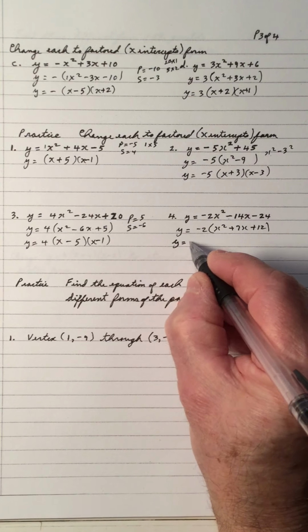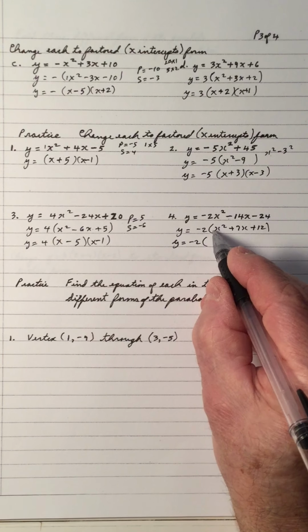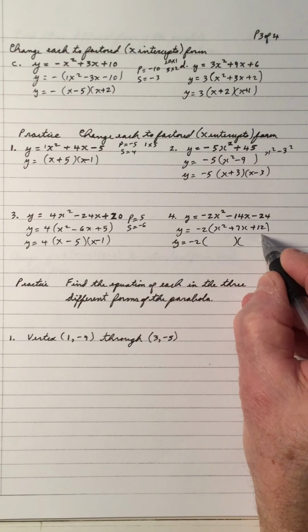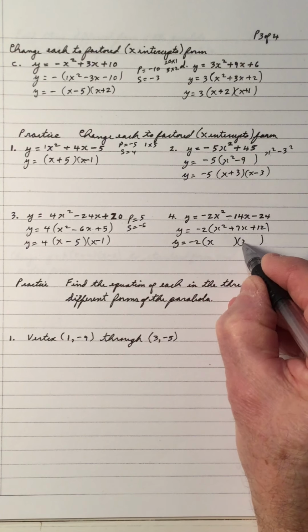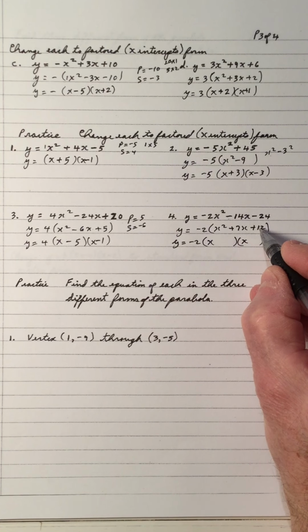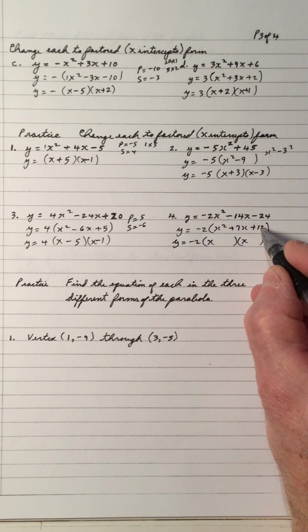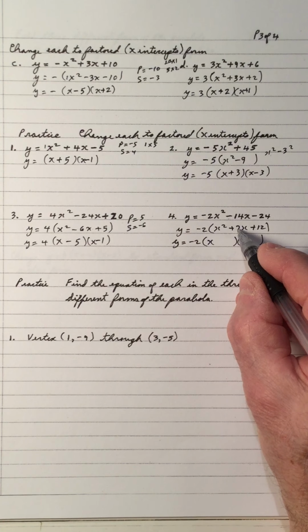And we have a 1x squared, which means it's easy to factor. X squared is x and x. The product is negative 12. Sorry, the product is positive 12. And the sum is 7.